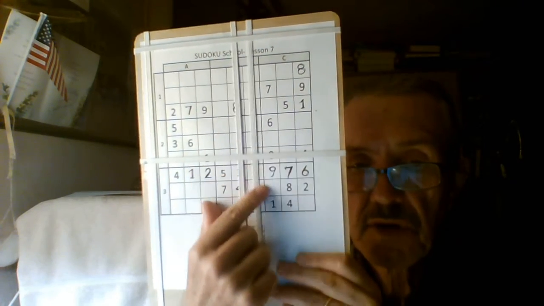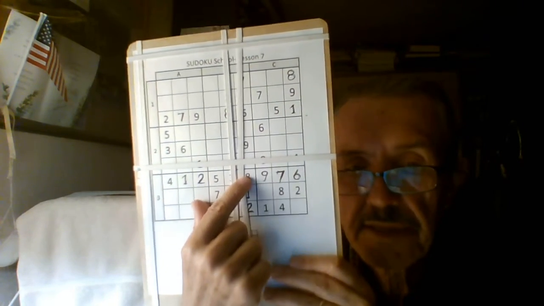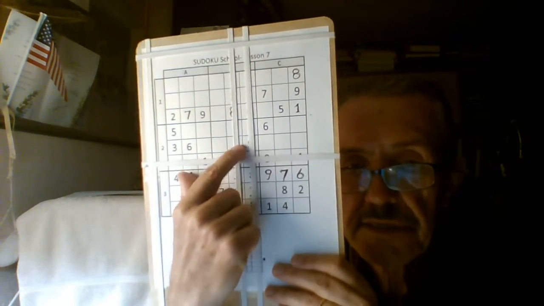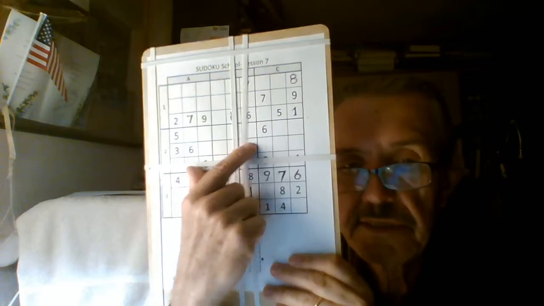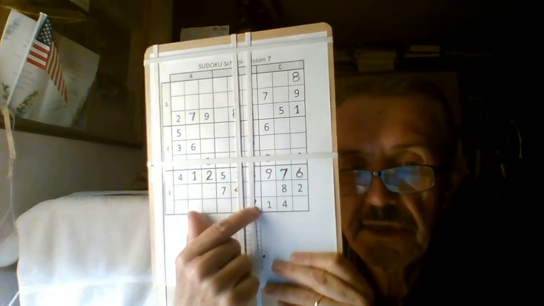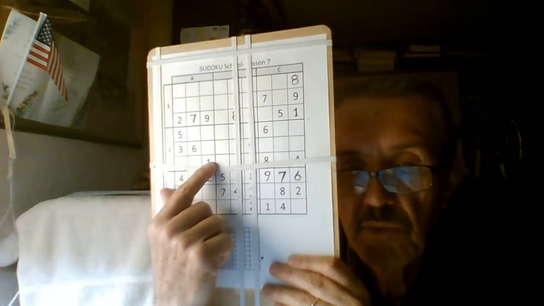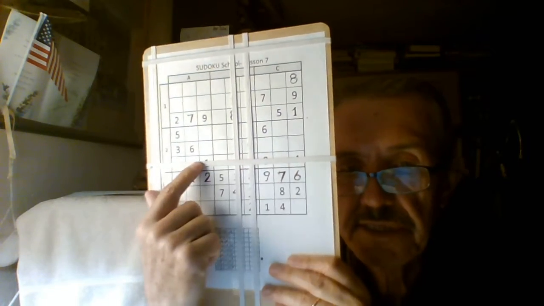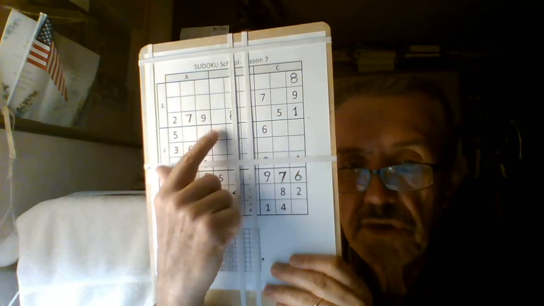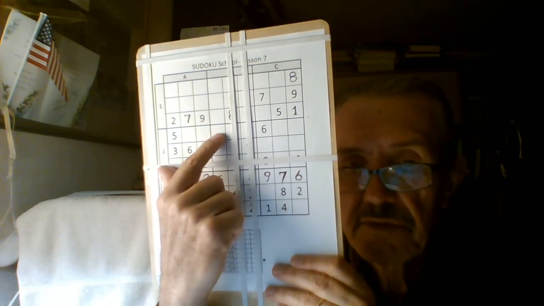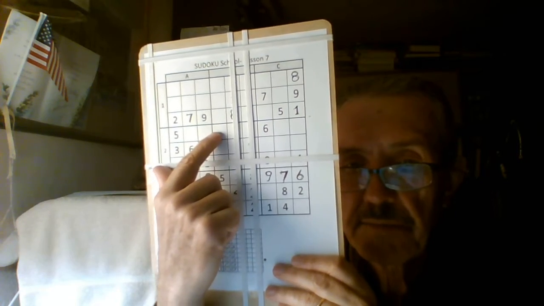In this column, number 1 and number 8 already exist. In this row, number 1 and number 8 already exist. So these 2 locations in this square will be number 1 and number 8.